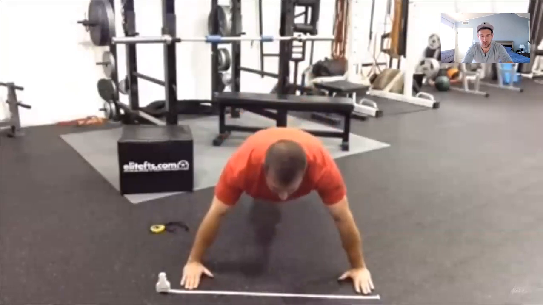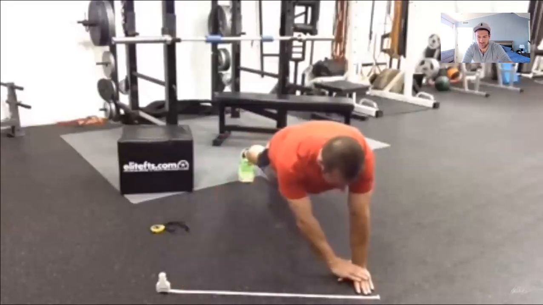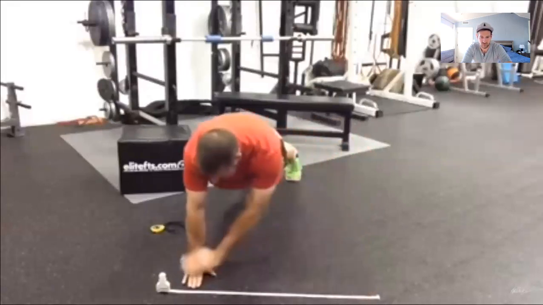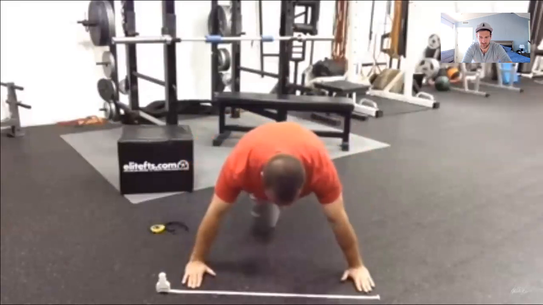In slow motion, my goal in performing this assessment is to transfer this hand over, touch the back of my hand, replace my hand right back where it was, and then take my other hand and touch the back of my other hand.